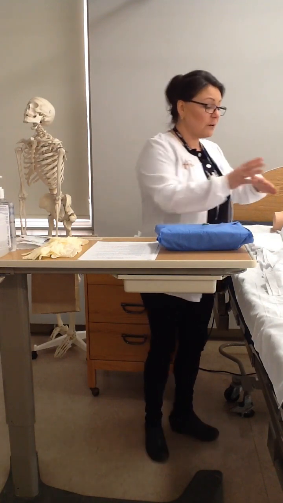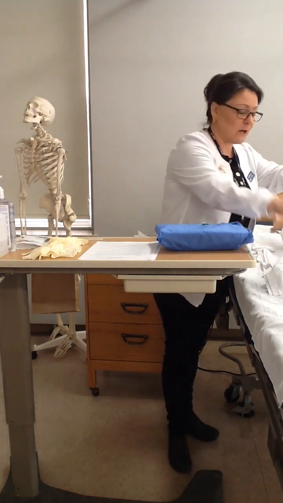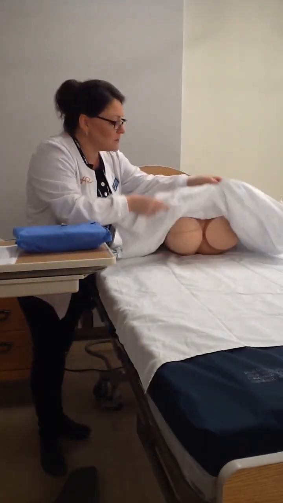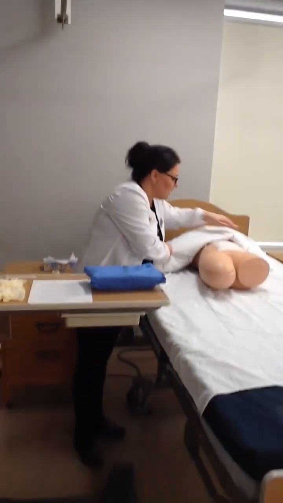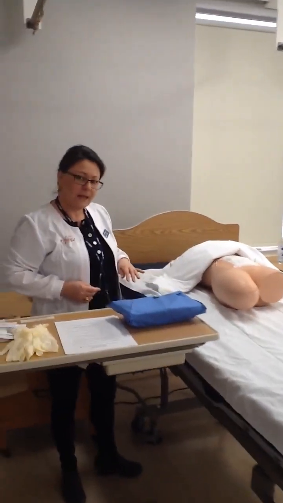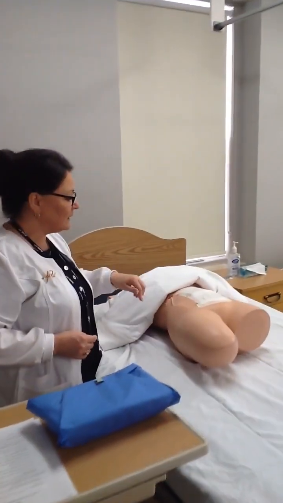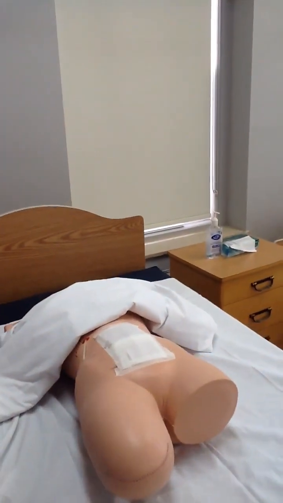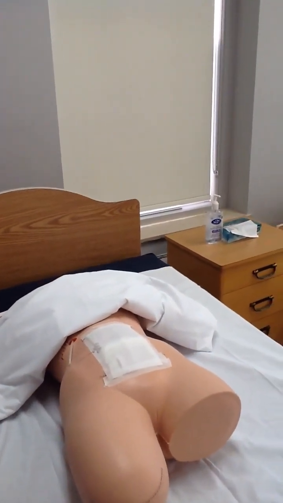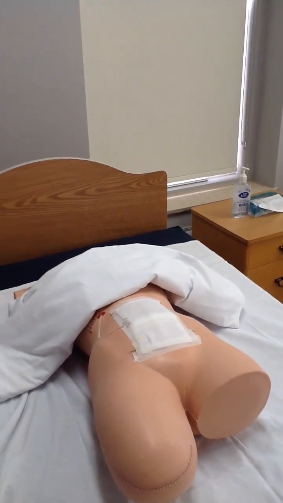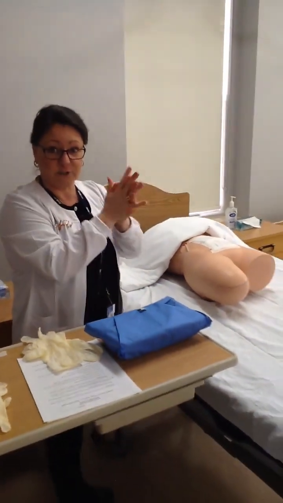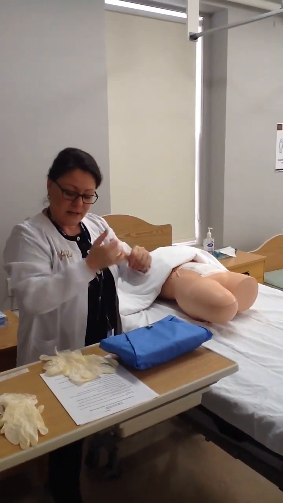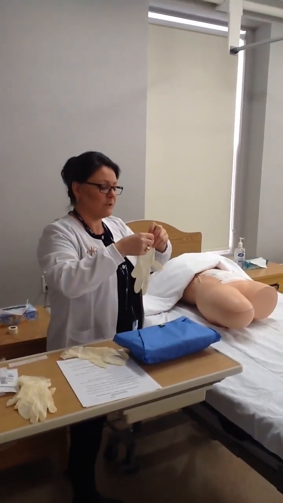So I'm going to go ahead, and I've closed the curtain and provided privacy. I'm going to expose just the wound, just the area that I need to. And the camera's going to just come and get a little closer here while I put on my gloves. I'm going to perform some hand hygiene because we always perform hand hygiene before we put on gloves and after we remove them. And I'll speak to that and why we do that.